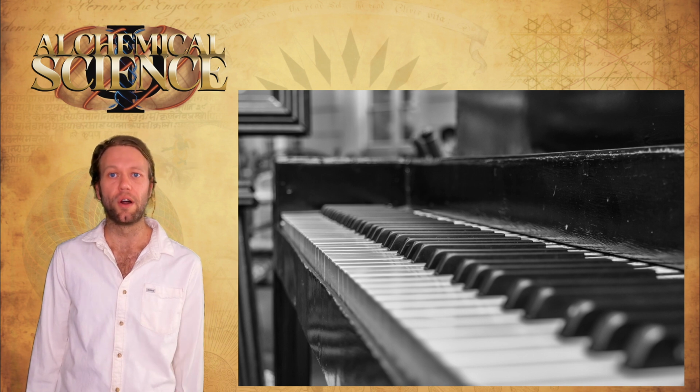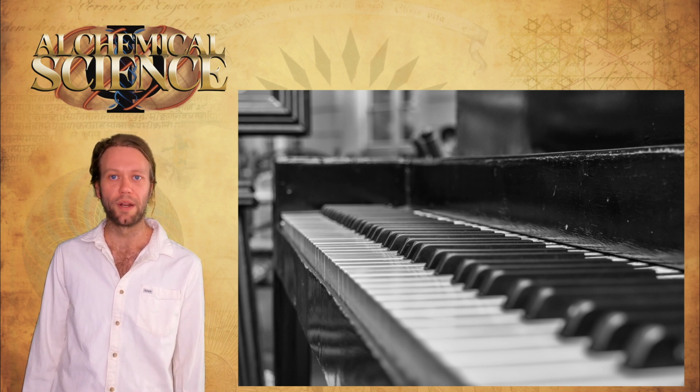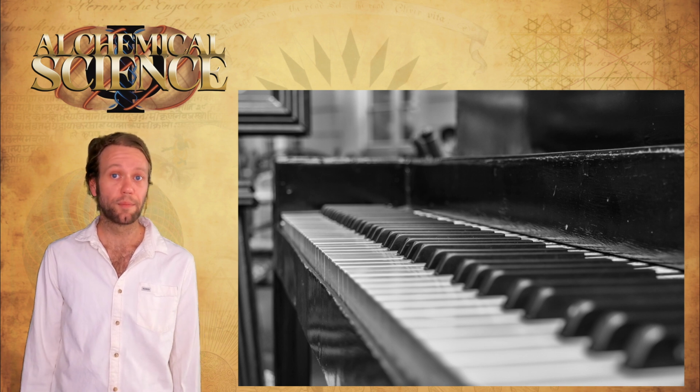C being the first note on the circle of fifths, and C major being played with all white keys on the piano. So it's often one of the first scales, one of the first notes that we learn on many instruments. In my examples, I'll be starting with C as the unison note.